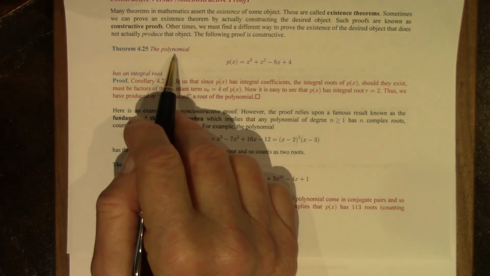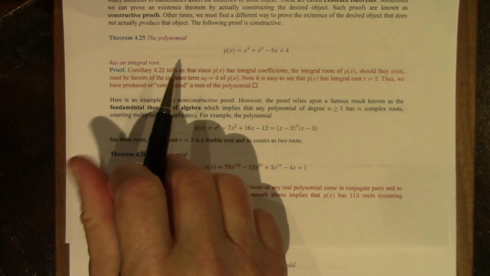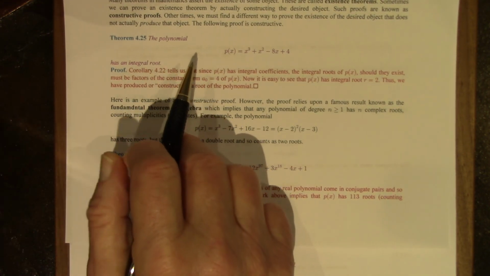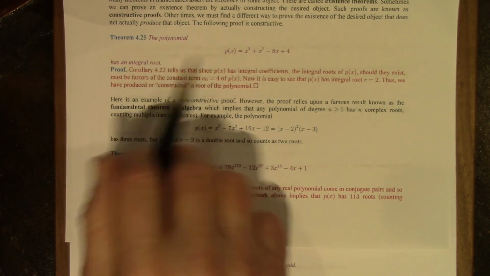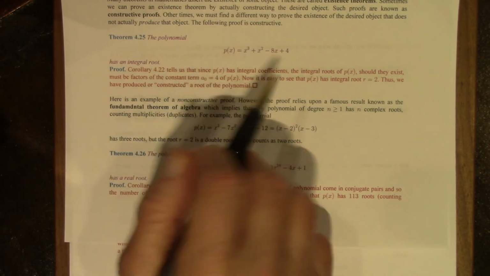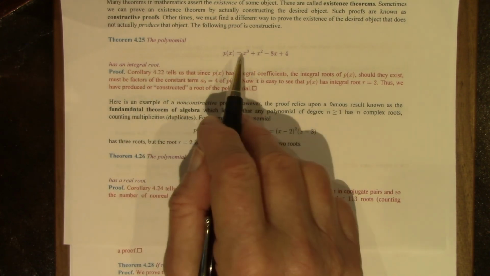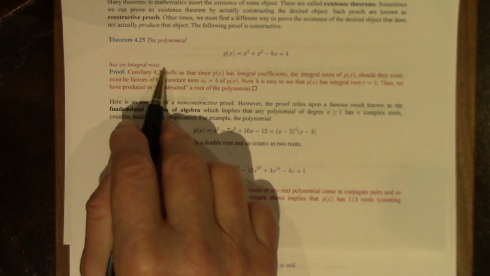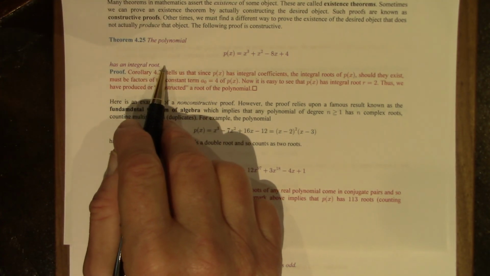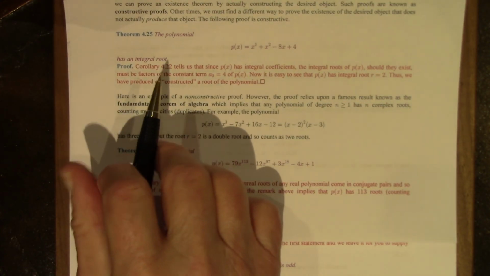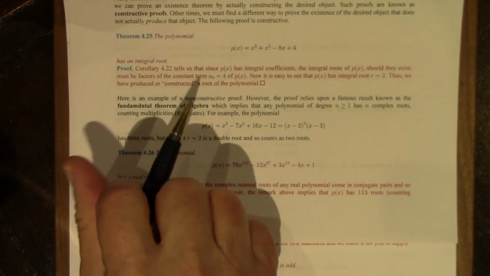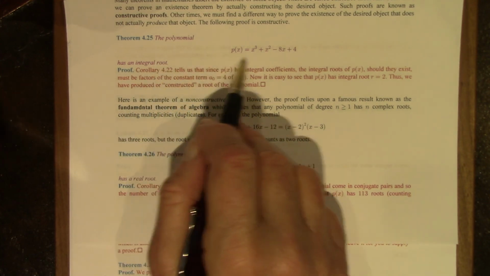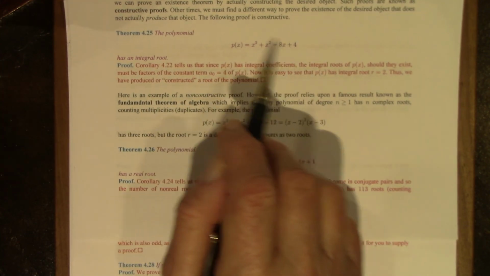Here's a constructive proof, and it's very simple. So, the whole point of this is to just illustrate constructive proofs. Maybe I should try to find a better example, but this will illustrate. The polynomial x cubed plus x squared minus 8x plus 4 has an integral root. Well, this is an existence theorem. This could have been read, there exists an integral root for the polynomial p of x.